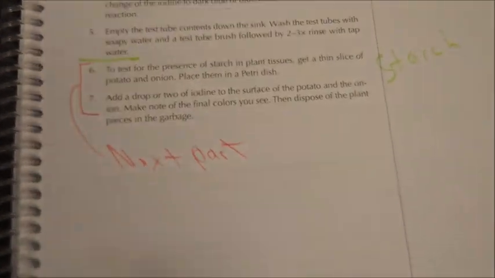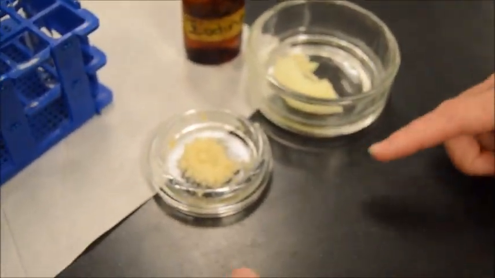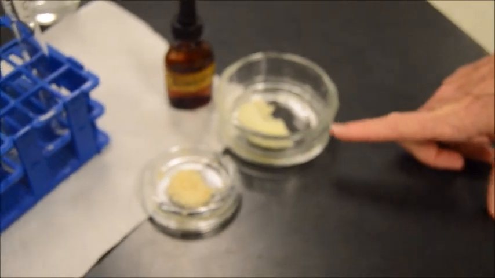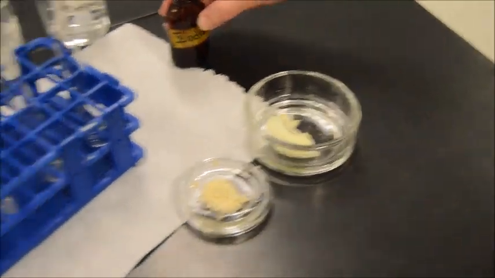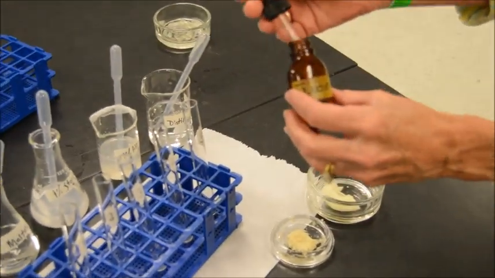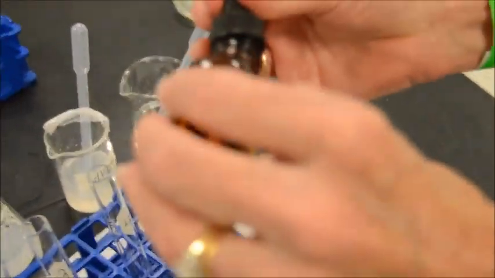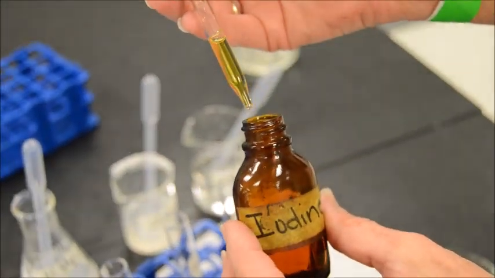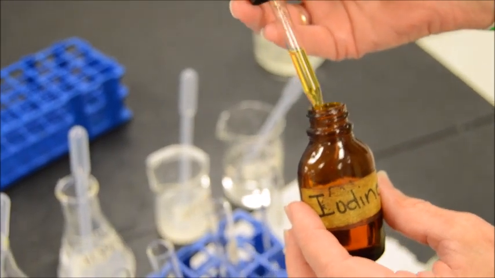Now, there's a second part to this experiment, and that is to take a piece of onion and a piece of potato, which is what we have here. We got some potato there, and onion on that side. We're going to add iodine, which is a tea-looking liquid, to these test tubes and see if there's a change.